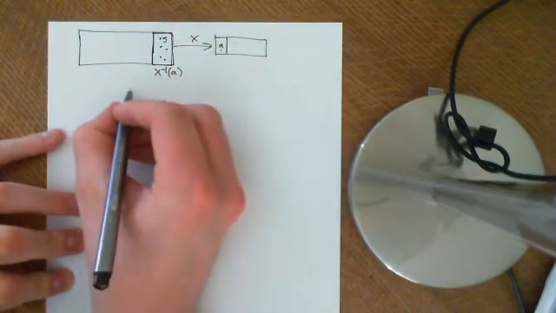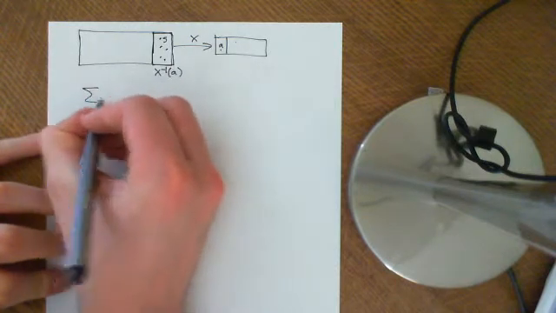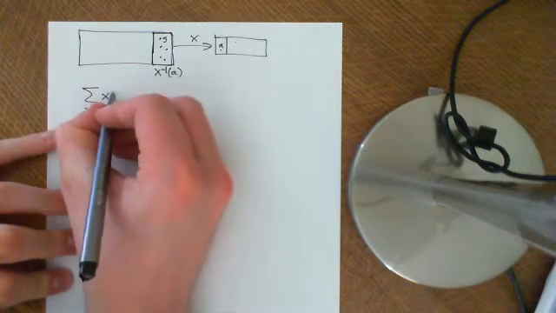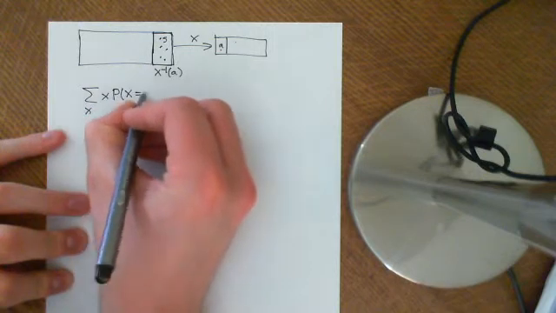Okay, so what we're trying to work out, remember, is the sum over all possible values of x times the probability that X is equal to x.